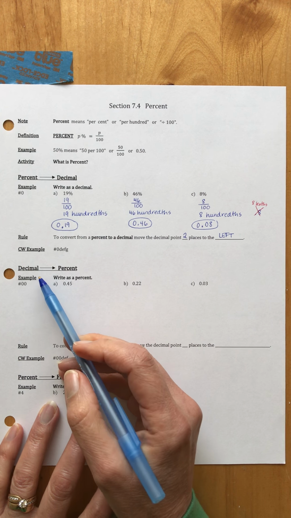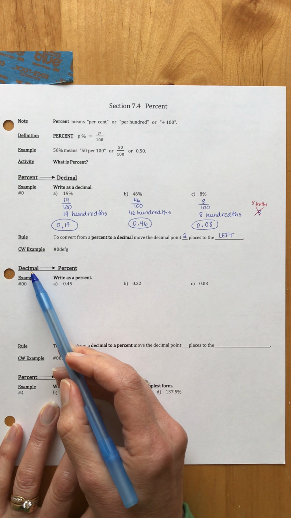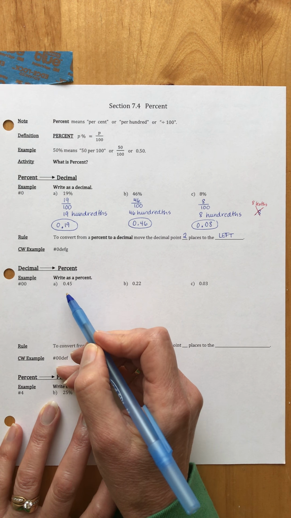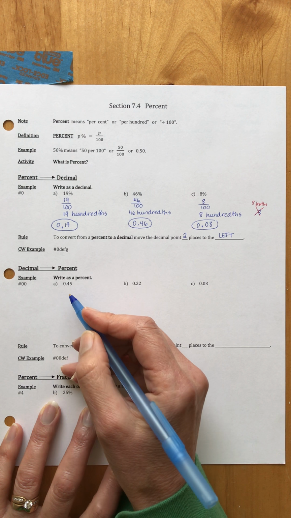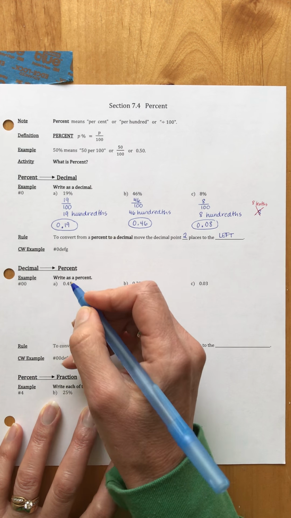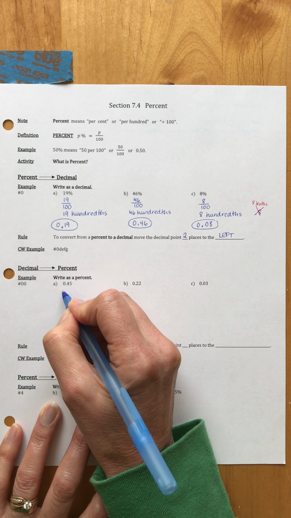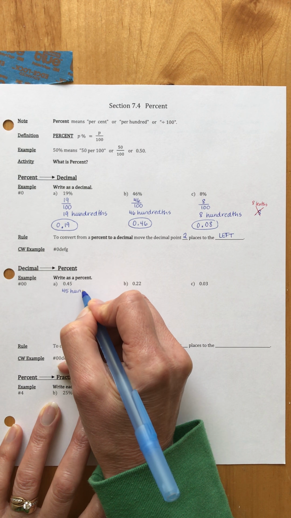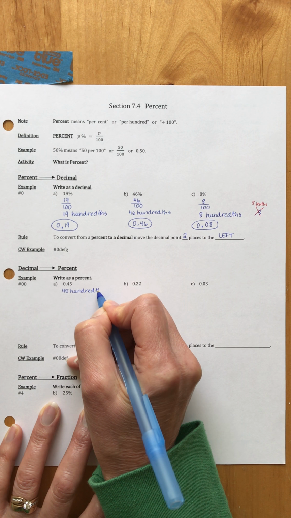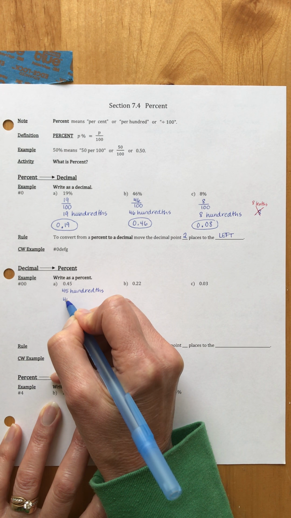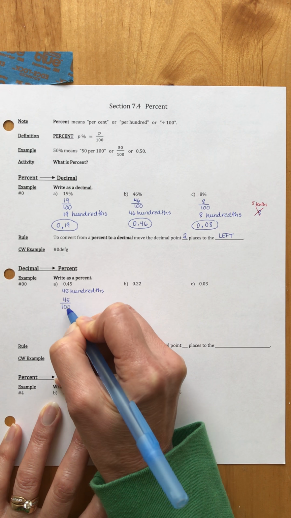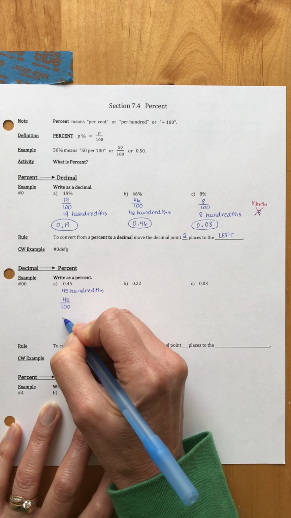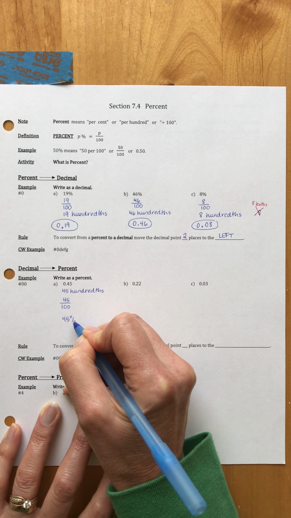Okay, so now we're on to converting from a decimal to a percent. So we're going the other direction. They give us a decimal. We want to write it as a percent. Well, as long as we can do what we did before, we're ready to go. If we read this, we would say 45 hundredths. That's the proper way to read it, which means 45 over 100. Well, that's the definition of percent. Anything over 100, it means that's the percent we have, so 45%.